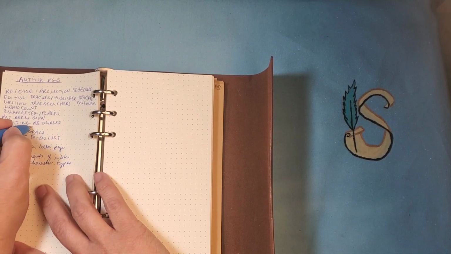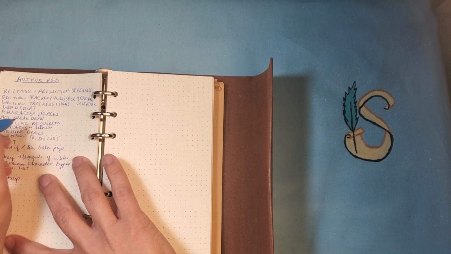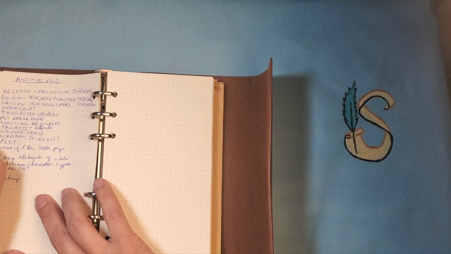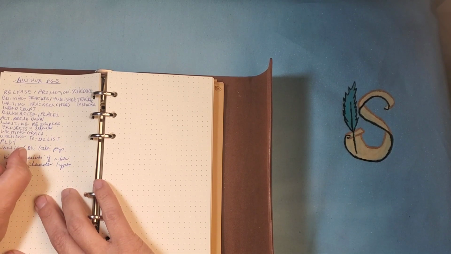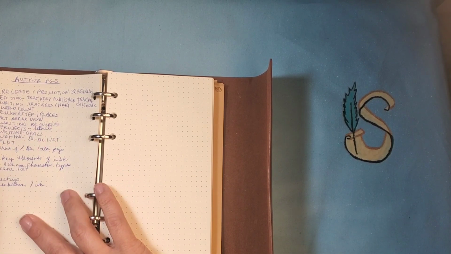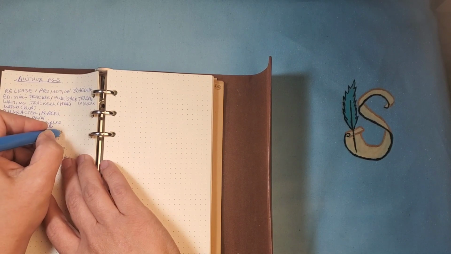You could do projects and then have the details. And then you can have a breakdown by week. You can also have your writing goals and you can have your schedule.